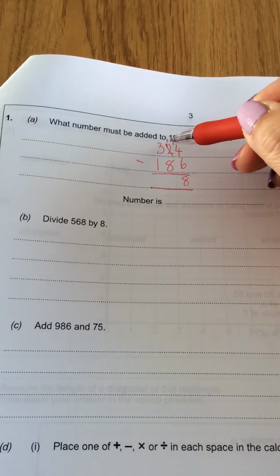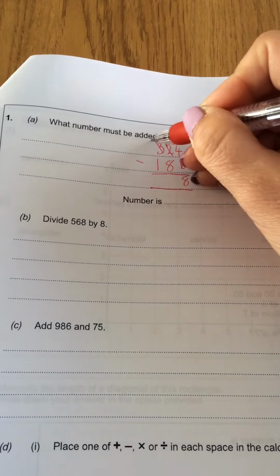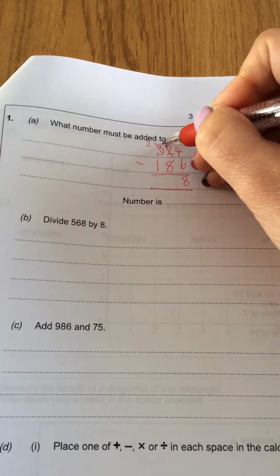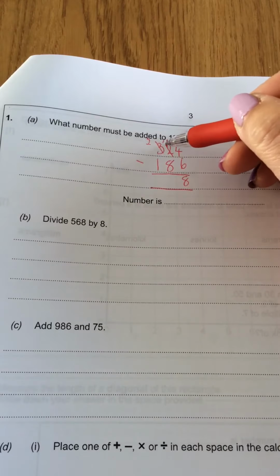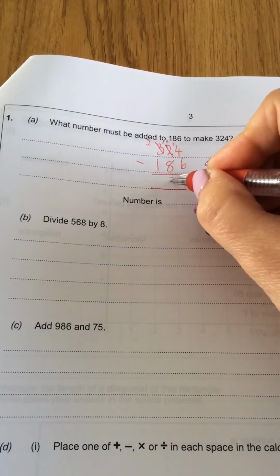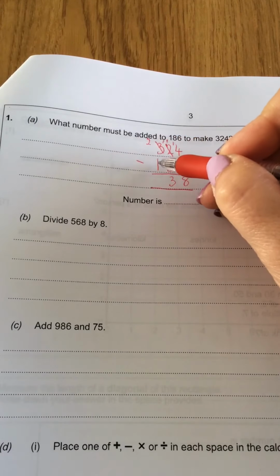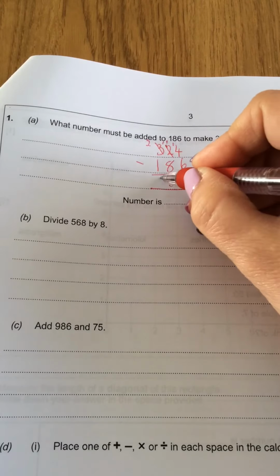8 from 1 you can't do, come next door, borrow 1. So that becomes a 2. I now have 11 here. 11 take away 8 is 3. And 2 take away 1 is 1. So the number is 138.